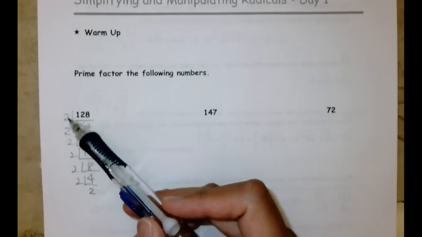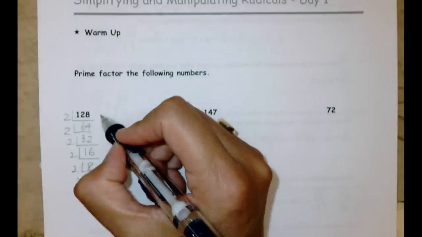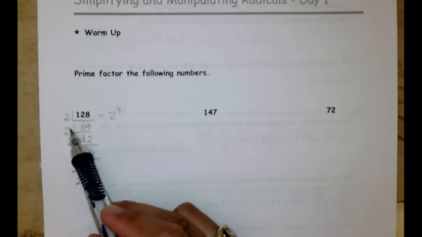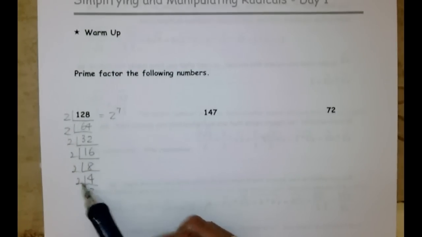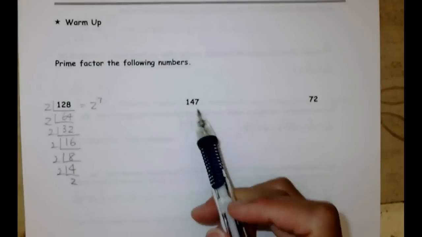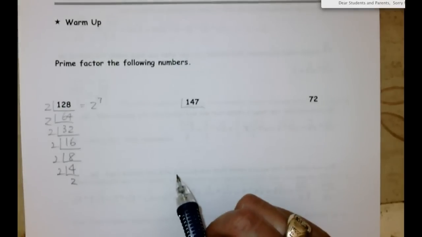Okay, so that means 1, 2, 3, 4, 5, 6, 7. So 128 is 2 to the 7th. That means 2 times 2 times 2 times 2 times 2 times 2 times 2. Okay, so that's prime factorization. This one, let's do the same thing. What can we divide this by?